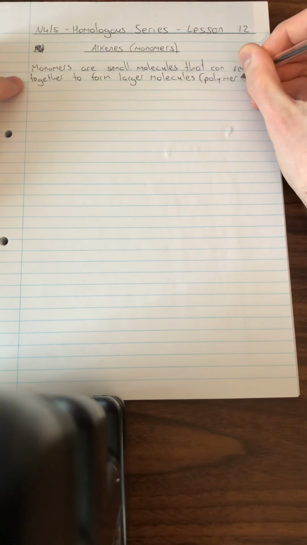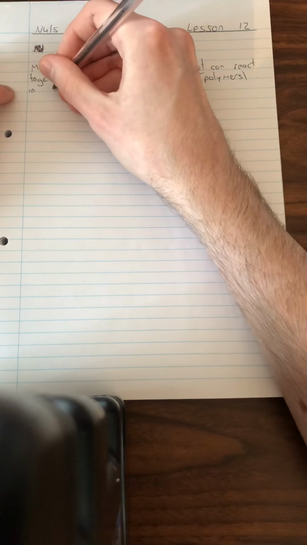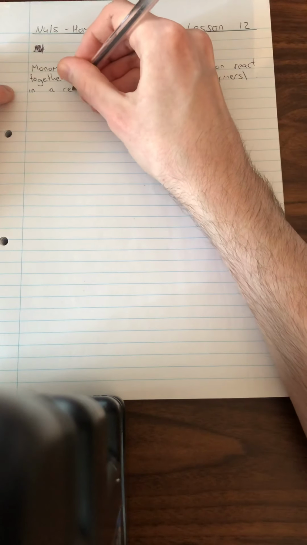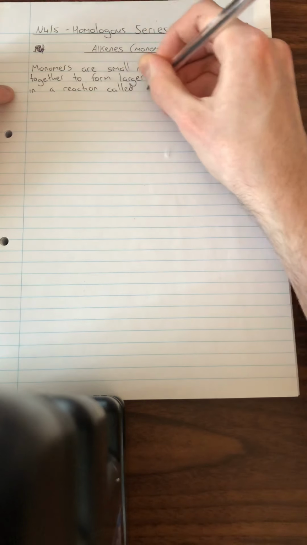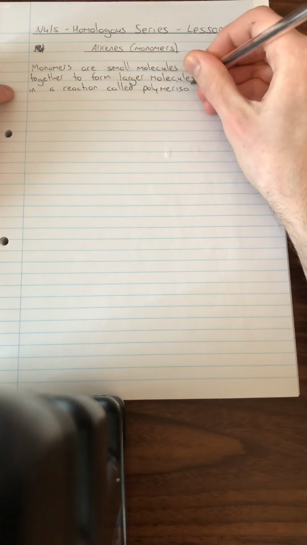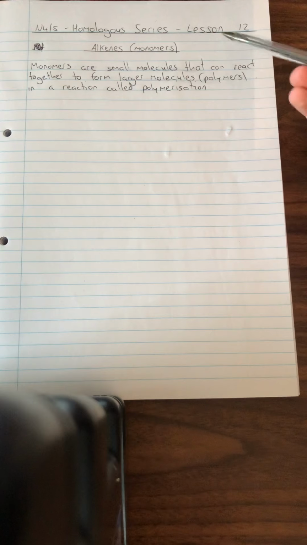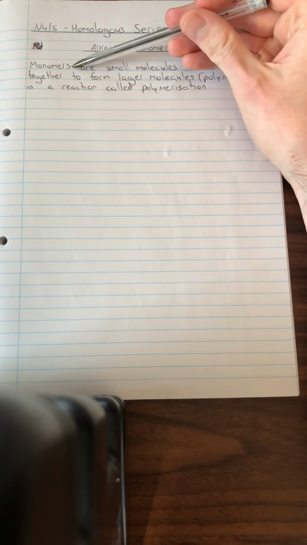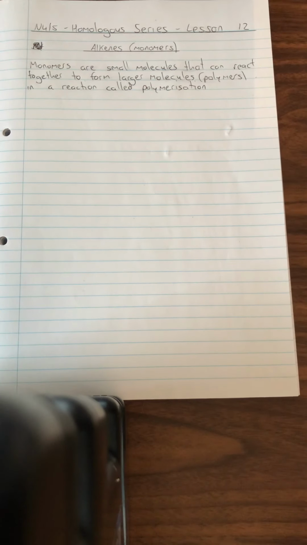So monomers join together to form polymers, and the reaction is called polymerization. So polymerization is a reaction where small molecules called monomers react together to form larger molecules called polymers. And that's very important.